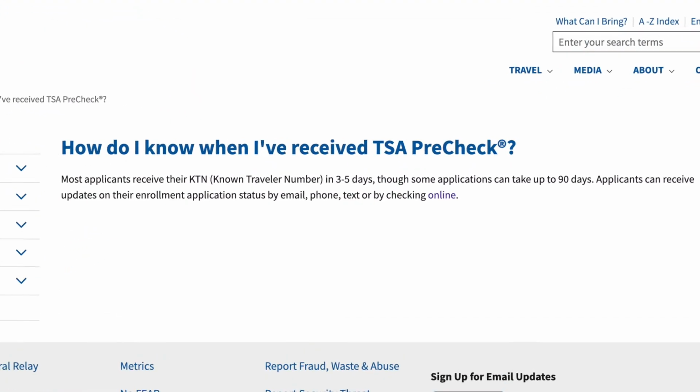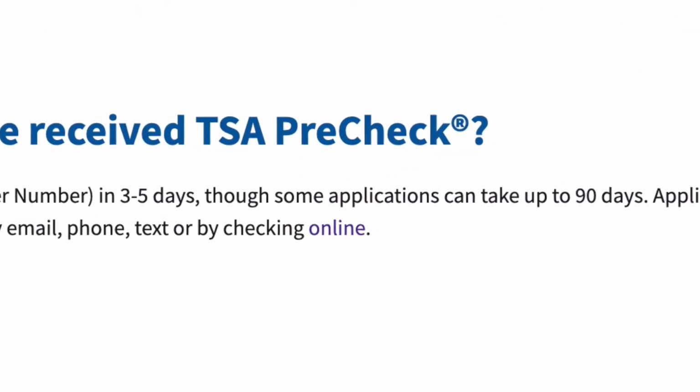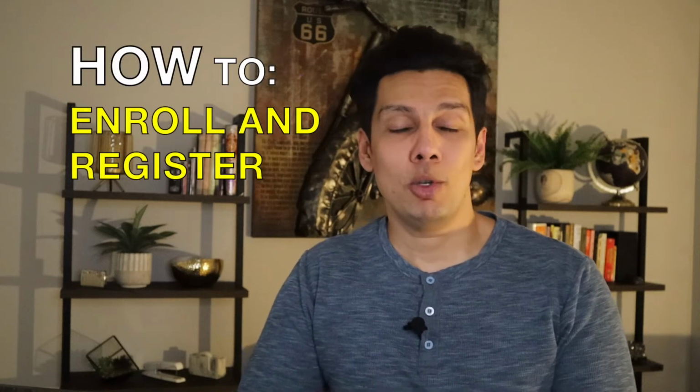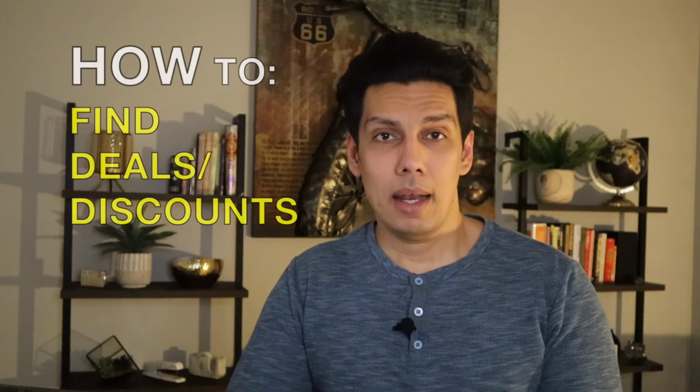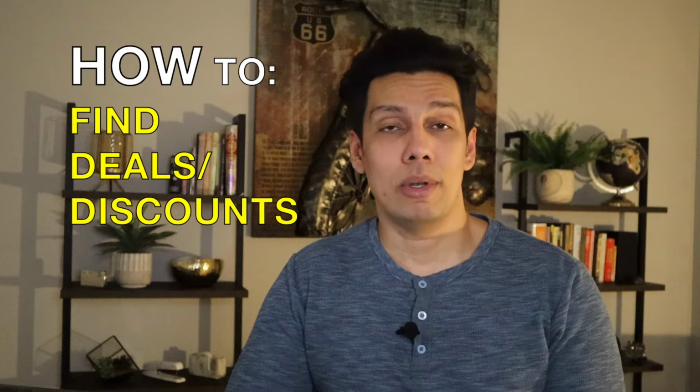And now let's talk about TSA PreCheck. This is definitely the slower process for enrollment and registering compared to Clear Security, but overall has very good benefits in my opinion. So let's first talk about how you enroll into TSA PreCheck, and then we will get into how much you have to pay for this service and how you can avail some good discounts or good deals. So step number 1, to apply for TSA PreCheck, you have to go online on TSA's website and start filling up their form.